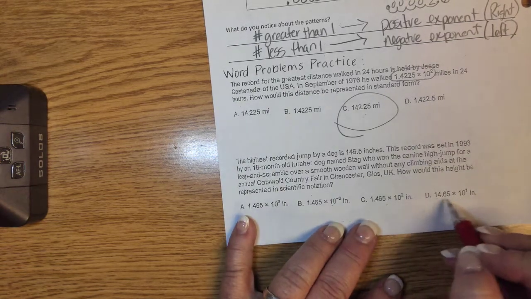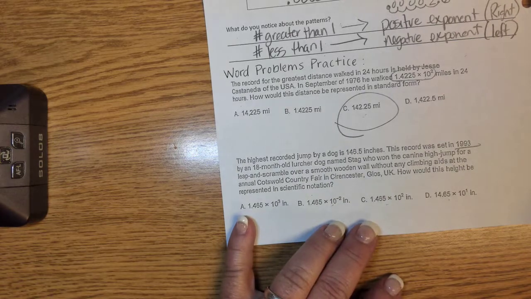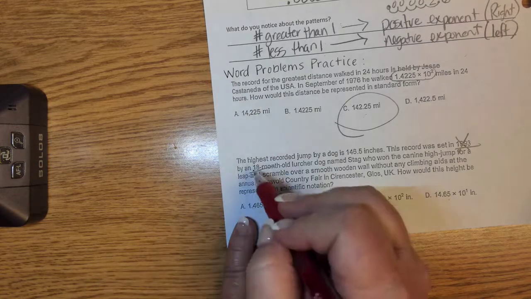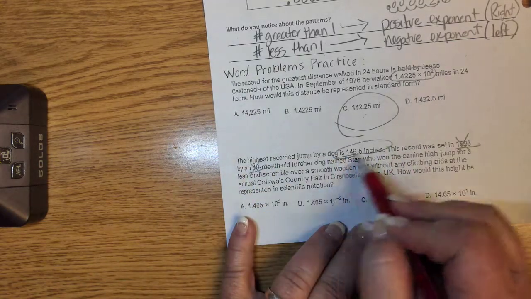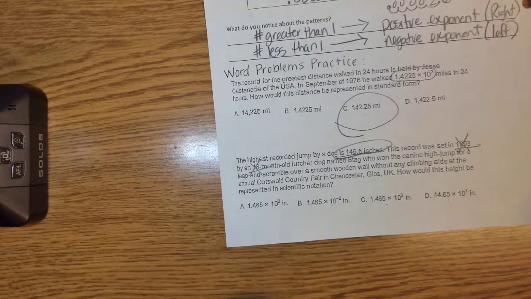Does any of these numbers down here match 1993? So they obviously don't want me to use that, do they? Do any of them match 18? So they don't want me to use that. Guess what's left? There it is. Put it in, turn it into scientific notation. So you're going to have to change your calculator mode. First thing.